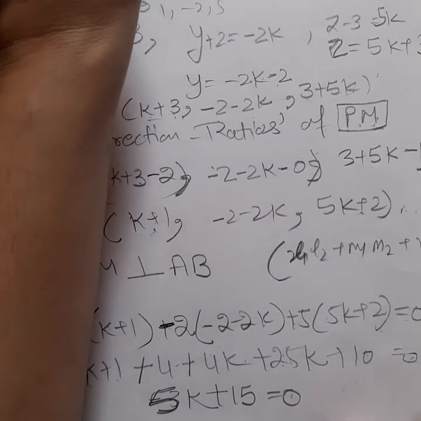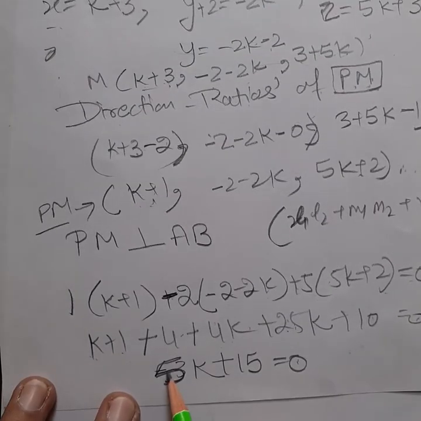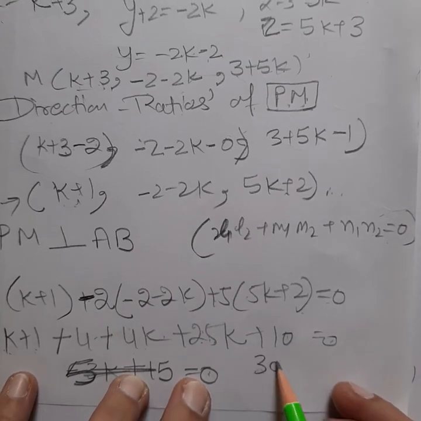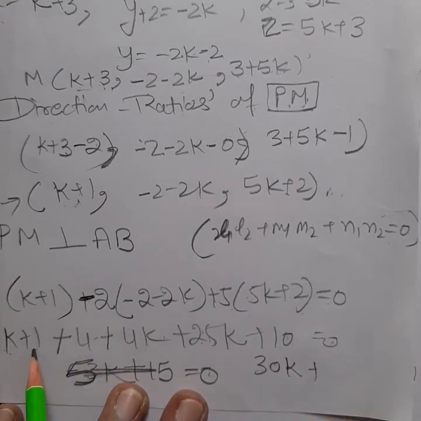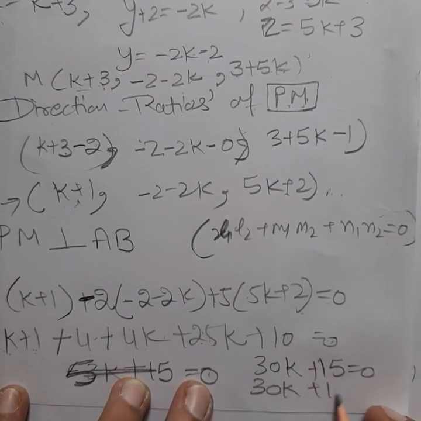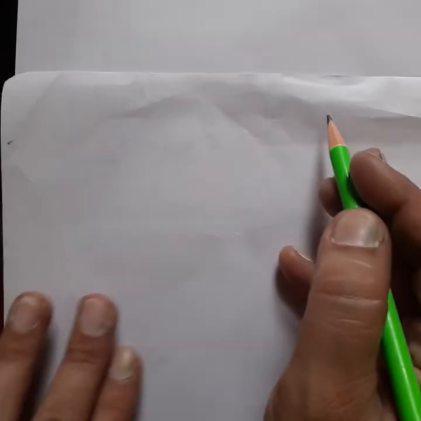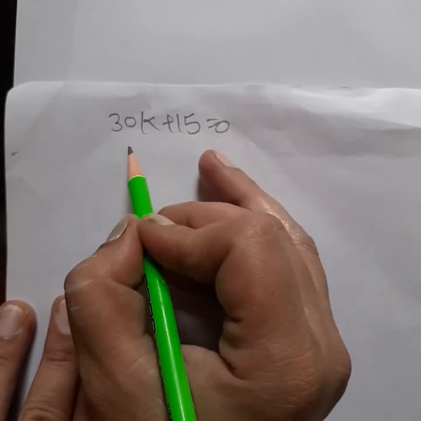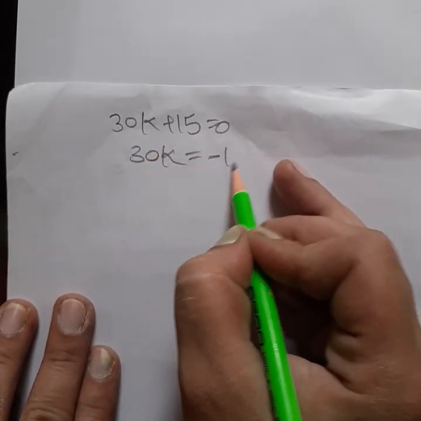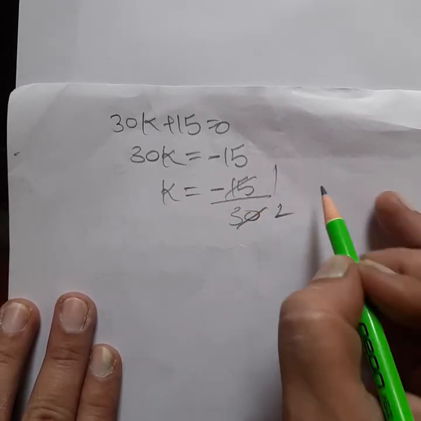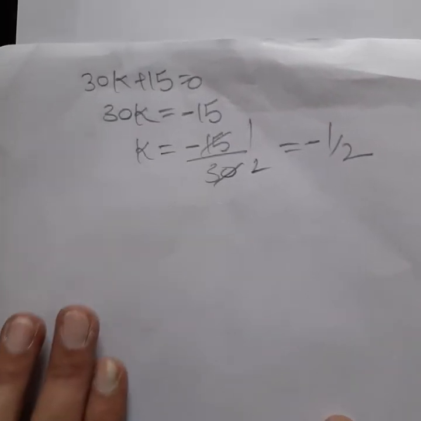Now students, we have to solve it. Sorry, we can write here 25 plus 4 plus 1, that is 30k, and 4 plus 1 is 5 plus 10, so you get 15. In this way we have to solve this algebraic equation, and after solving it, we can write here 30k plus 15 is equal to 0. We can write 30k equals minus 15, so k is minus 15 upon 30. By cancelling it, you get the value minus 1 by 2.